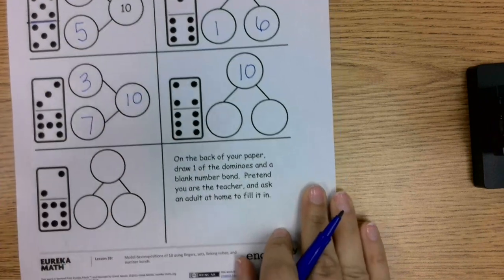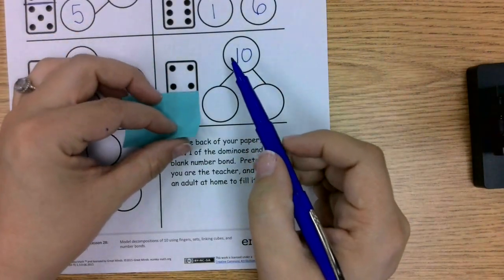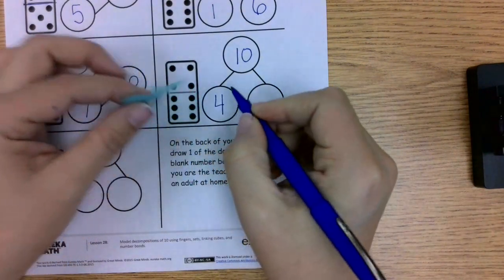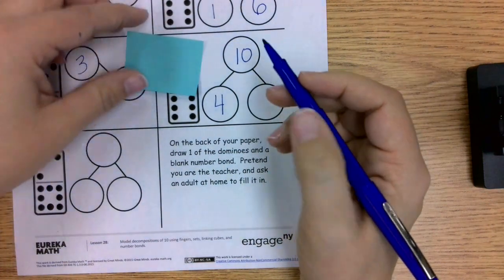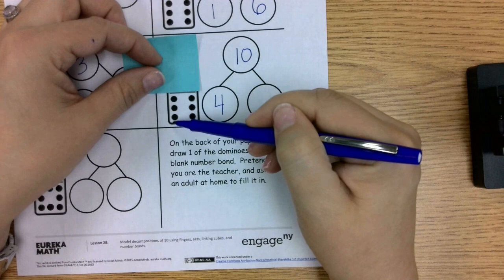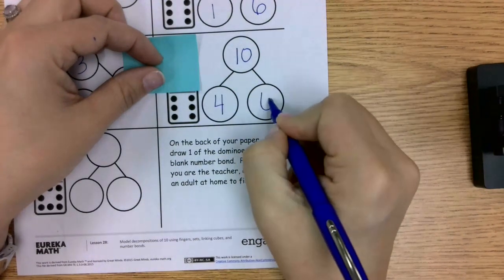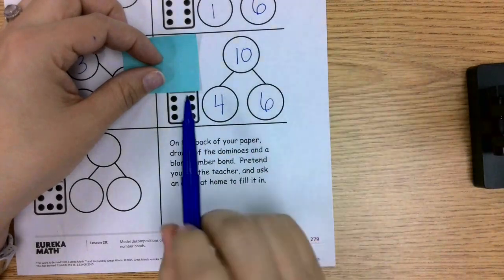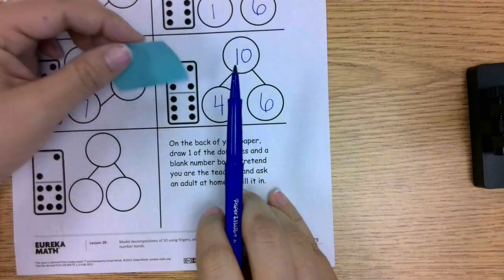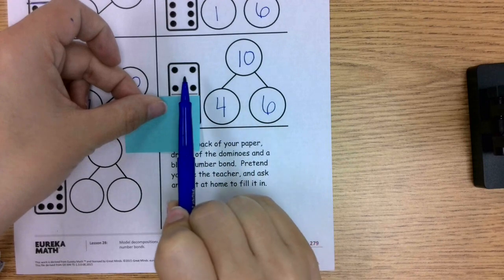Let's count the first part. How many is there? That's right, 4. Now we can see quickly that this is 3. So we're going to count on from 3, 4, 5, 6. So I know that 10, take away these 4 up here, gives me 6, or I could take 10 minus 6, leaves me with 4.